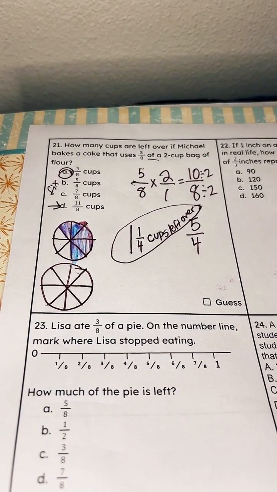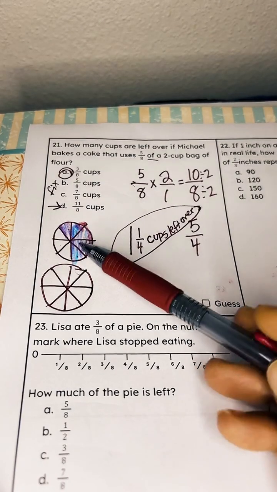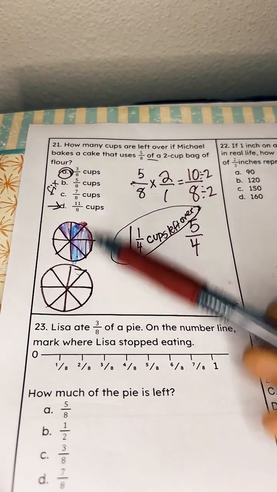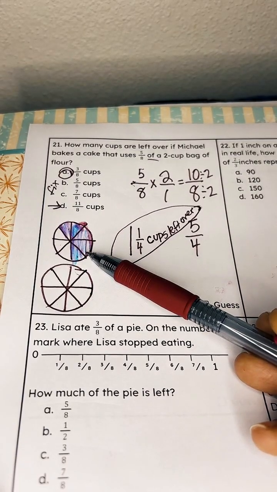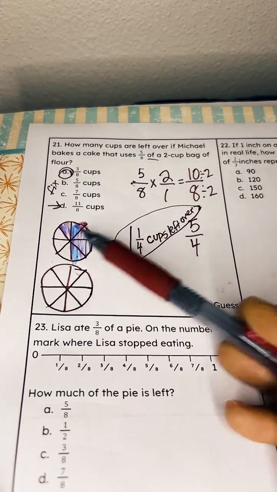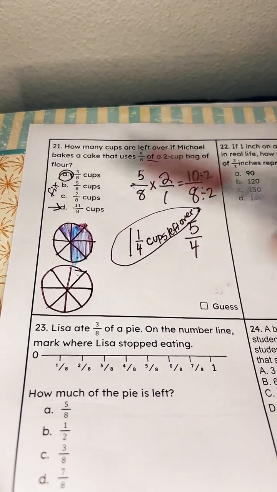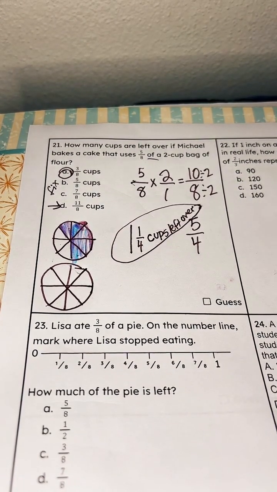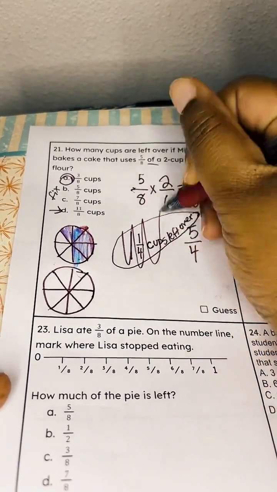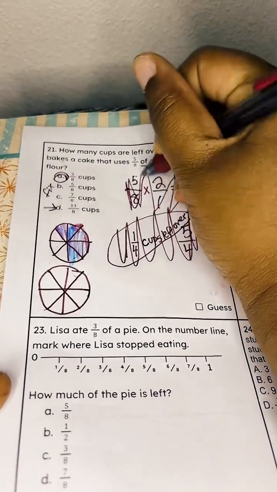Yeah, probably just not written right. Exactly. But do you guys get what I'm saying? Because if this is 1 cup, 2 cups, and 5/8 of it is used out of the 2 cups, then how many cups are left? Well, we should have 11/8. That's what I think, I think that's what they're saying, actually.